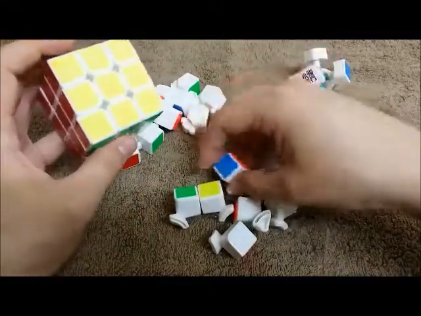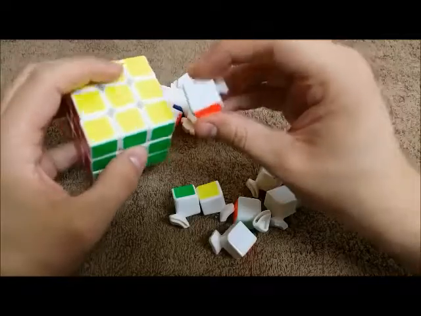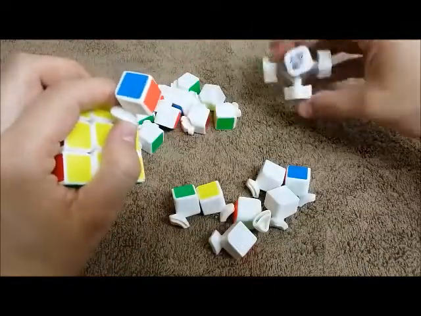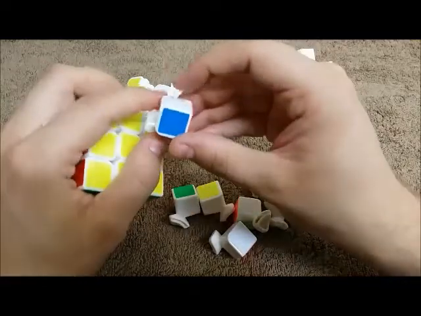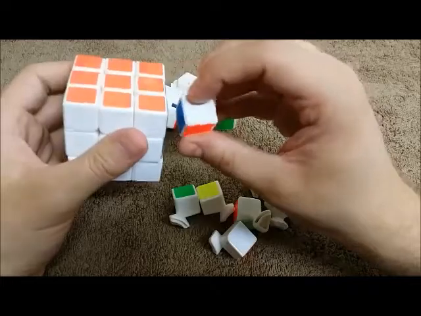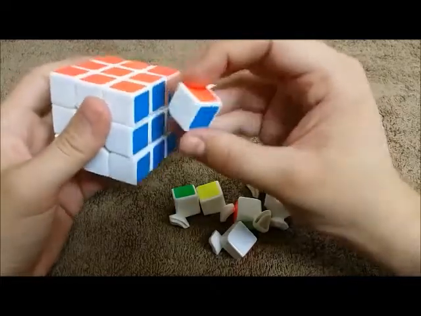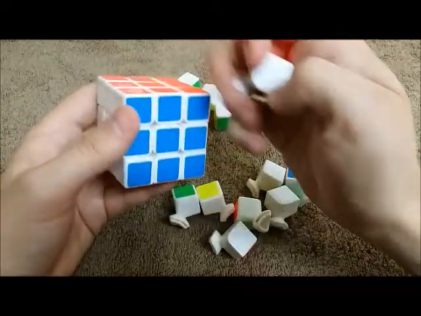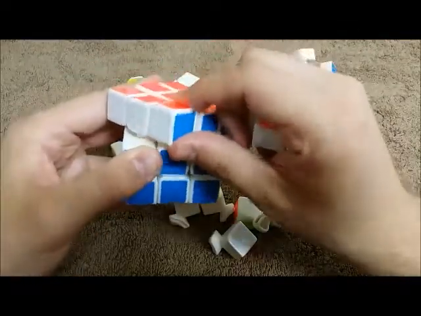And 8 corner pieces. Corner has 3 colors on it. So the edge had 2 colors. Corner has 3. Centers are only 1 color. 1, 2, 3. So this is the white, blue, orange corner, which is right here. So if I kind of hold this like this, you can see it's the same exact piece. You can look at it a little bit here.